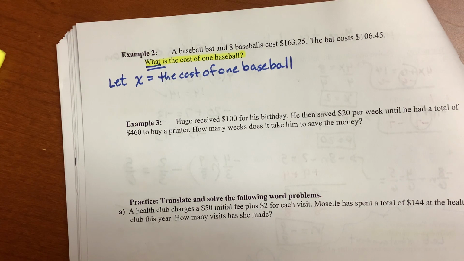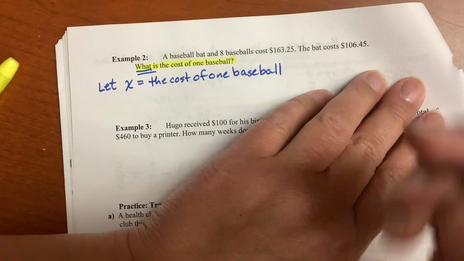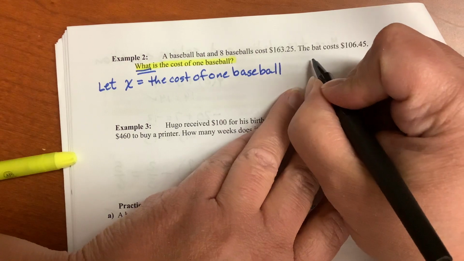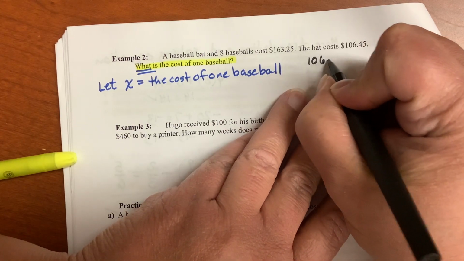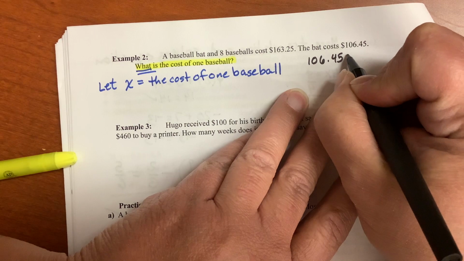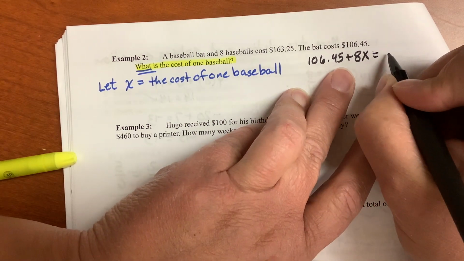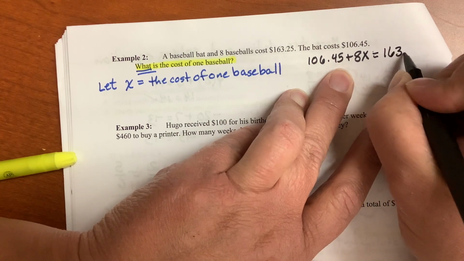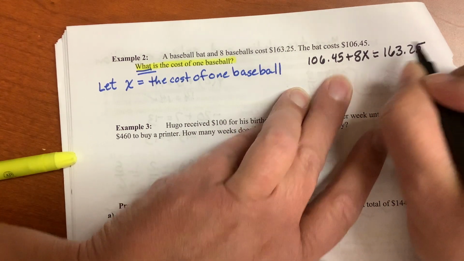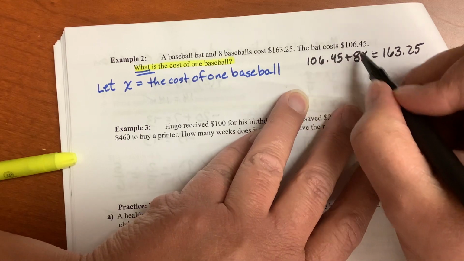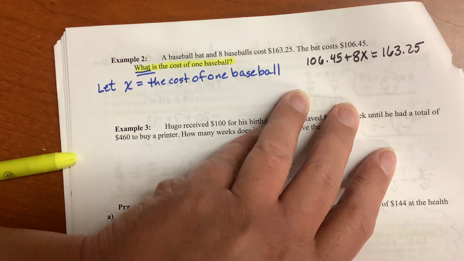A baseball bat and 8 baseballs. Well, that looks like addition to me. Cost $163.25. The baseball bat is $106.45. So the bat and the 8 balls, so one bat, $106.45, plus 8 baseballs equals $163.25. So I'm adding the price of the bat plus the 8 baseballs, $163.25.